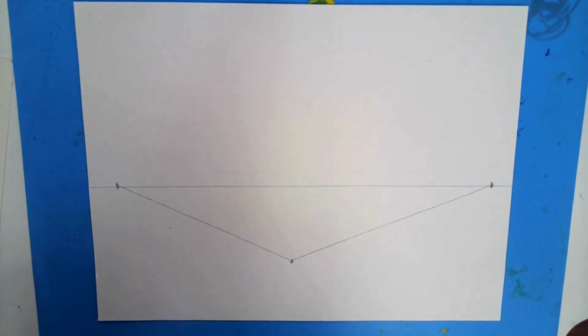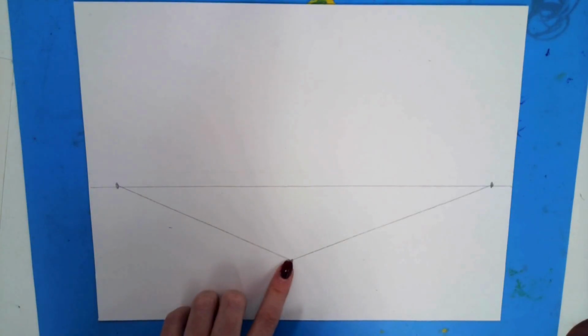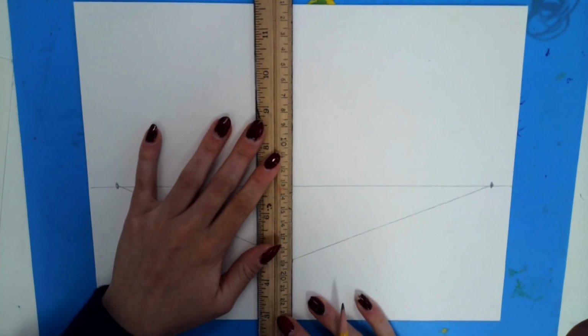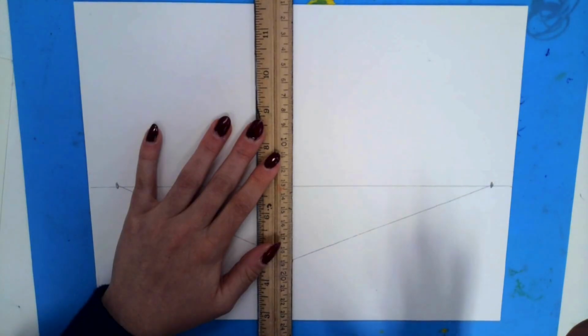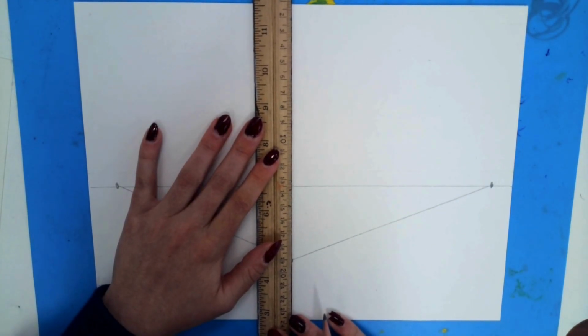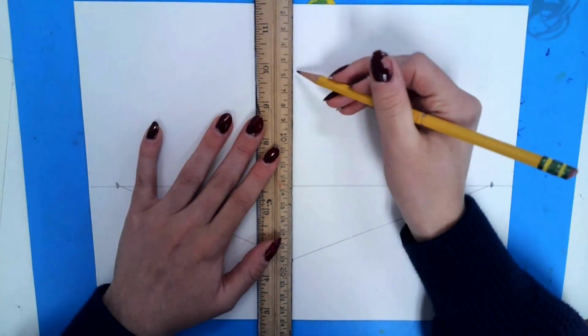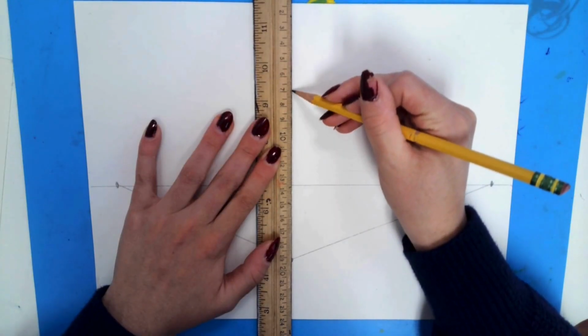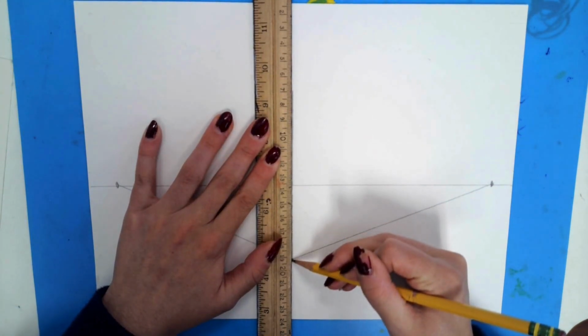And now we're going to draw our first building. The very first building that you draw should come from here. So to start all of your buildings, you're going to start with a vertical line that will be at the corner of your building. I want this building to be pretty tall, maybe up here. So I'm going to draw a straight vertical line down.